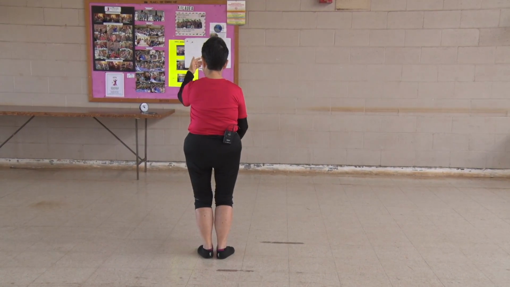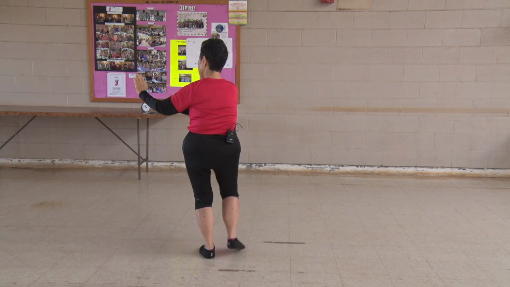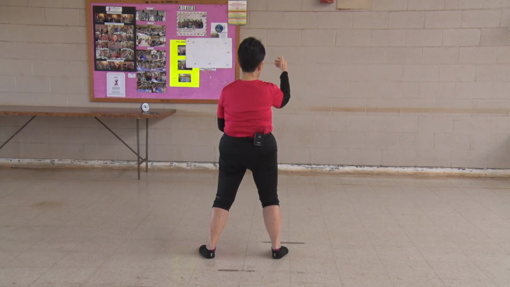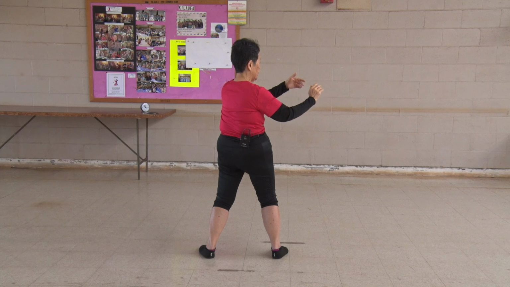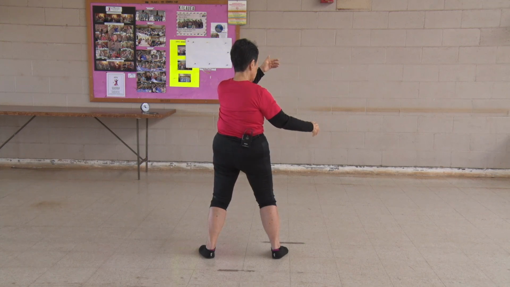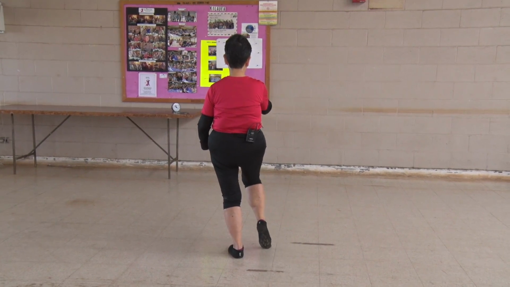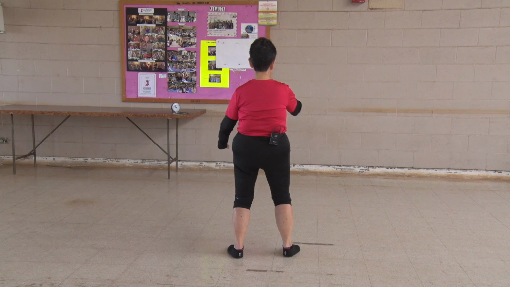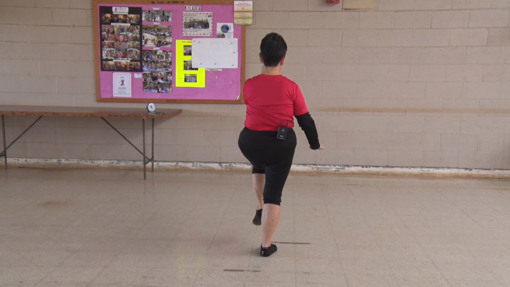9 o'clock, stem cup. 9 o'clock, 2 things happen. 12 o'clock, stem cup. We're getting out of cloud hands, so at 3 o'clock, only flip the hands. At 12 o'clock, shift your weight to the left and come up, golden cockerel. Come down, shift weight to the right, up, golden cockerel.